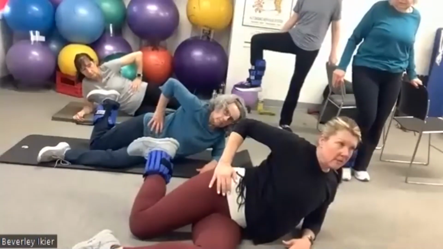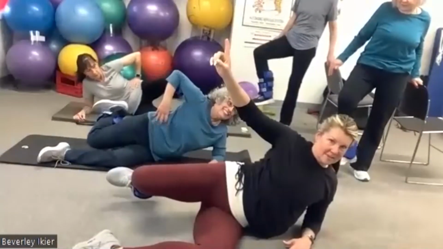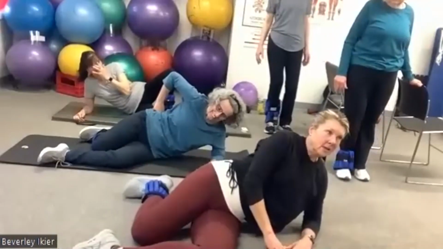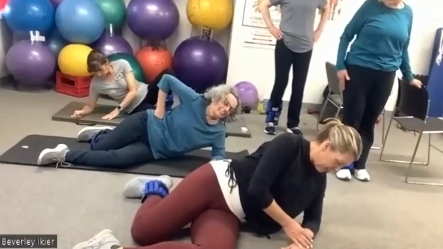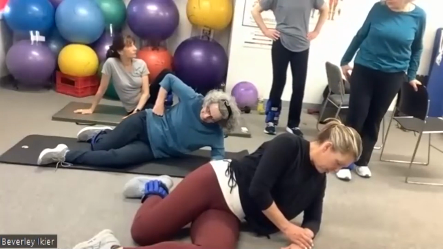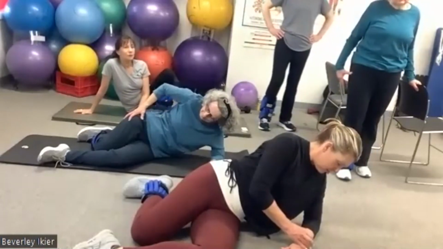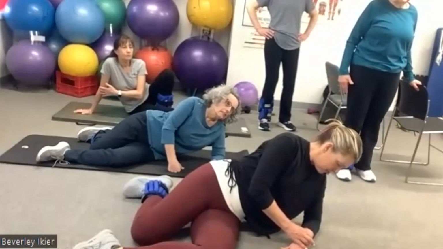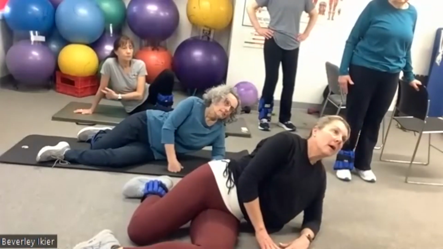Everybody's so quiet now. One more. And I guess they're enjoying it. Wait, how does that feel, Anne? I really feel that. Okay, I'm going to tell you why Anne really felt it, because normally she does it on the floor. She does not do this standing. She's doing it for today's demonstration.